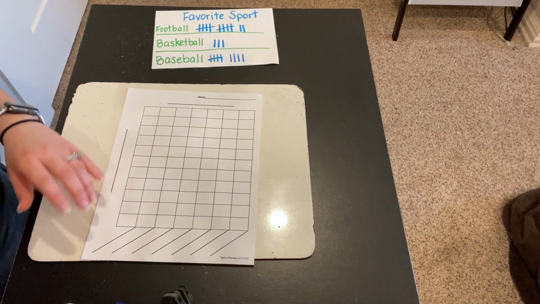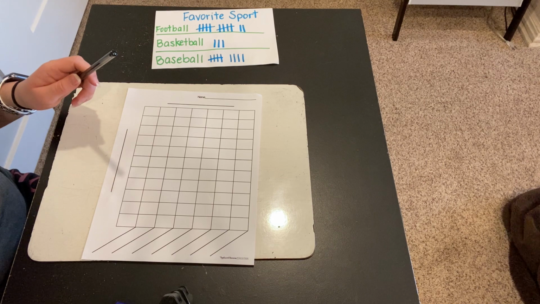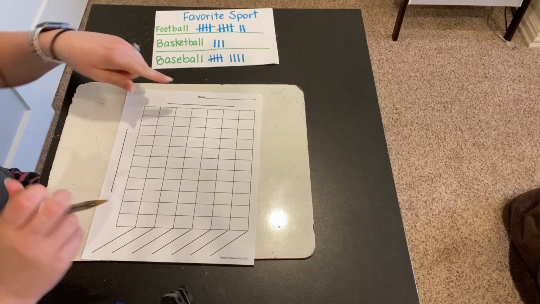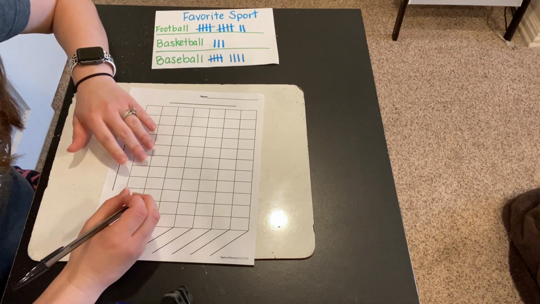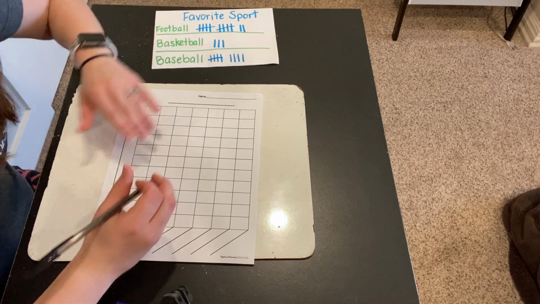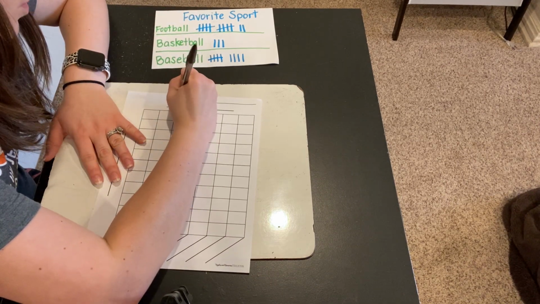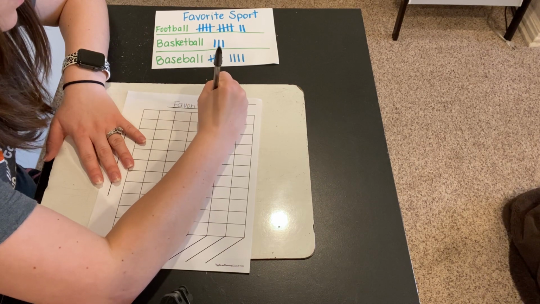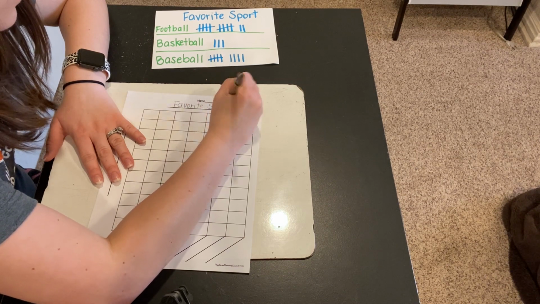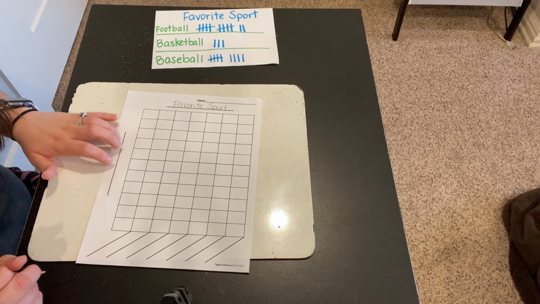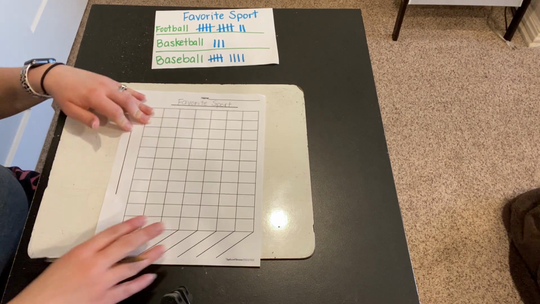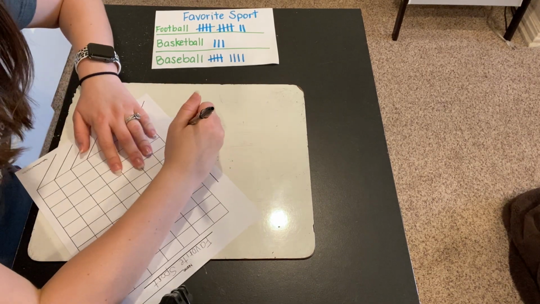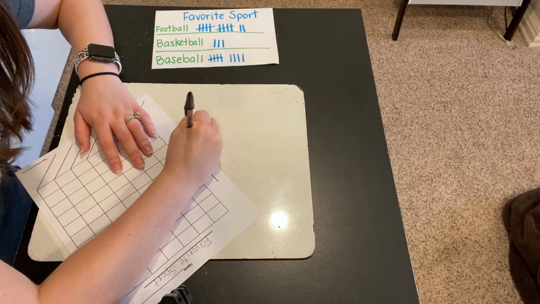So when I get my bar graph so that I can graph the data that I just collected, I need to label it. The label for this bar graph is going to be favorite sport, because remember, the question I asked my class was, what is your favorite sport? So favorite sport is a good title for this graph. Over here, when I make the numbers, these numbers will represent the number of students that voted.